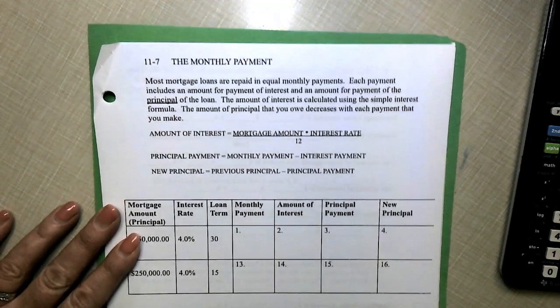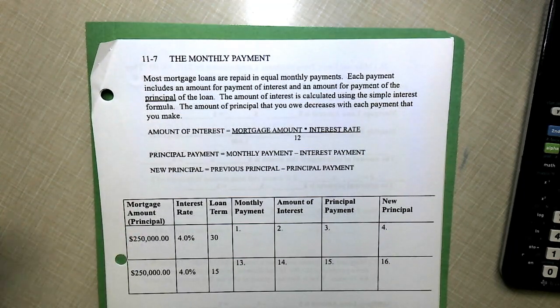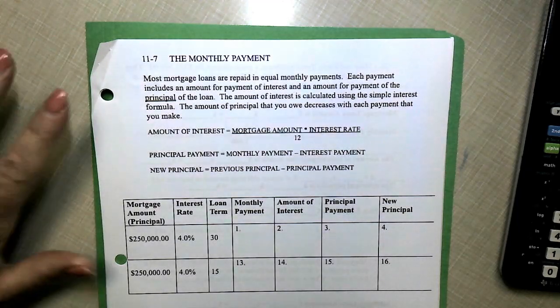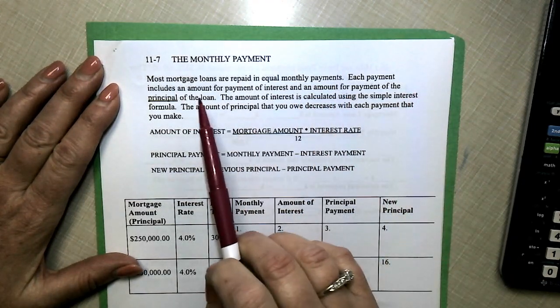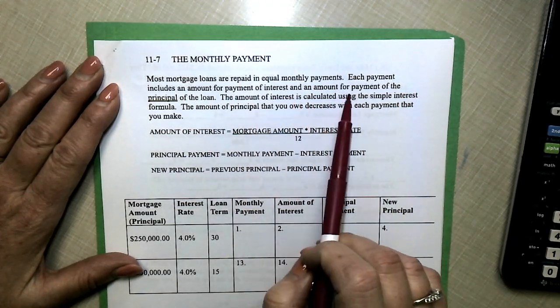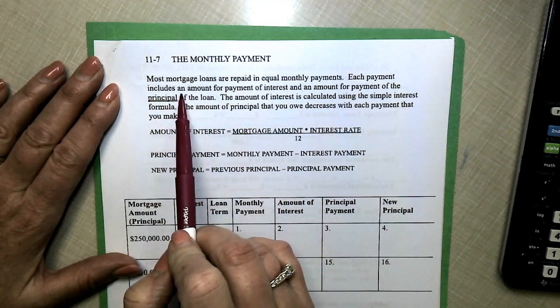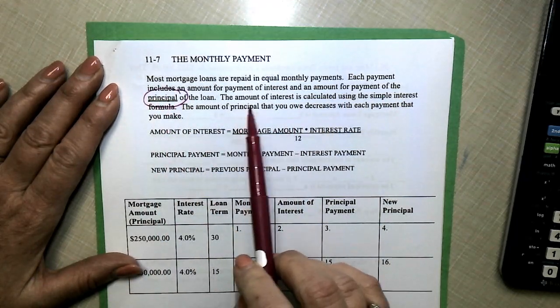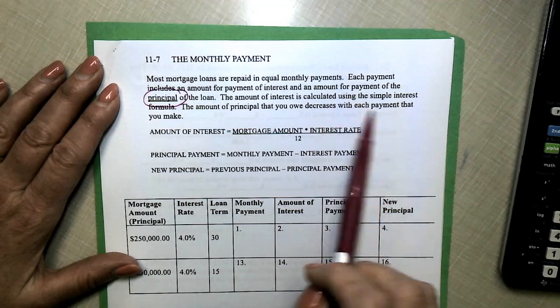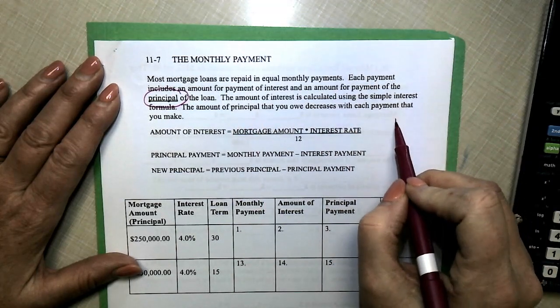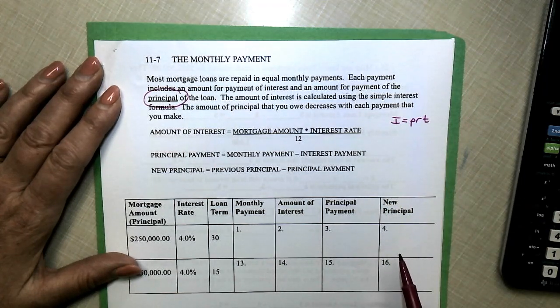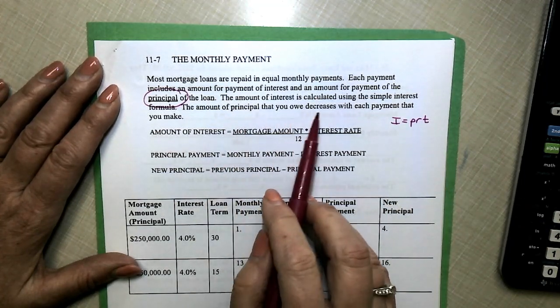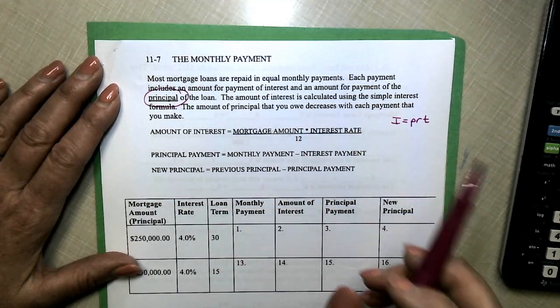All right, so we are on the monthly payment. This is 11/7. Most mortgage loans are repaid in equal monthly payments. Each payment includes an amount for payment of interest and an amount for payment of the principal. Okay? So the amount of interest is calculated using the simple interest formula. This is kind of what you might remember: principal times rate times time. And then the amount of principal that you owe decreases with each payment that you make.